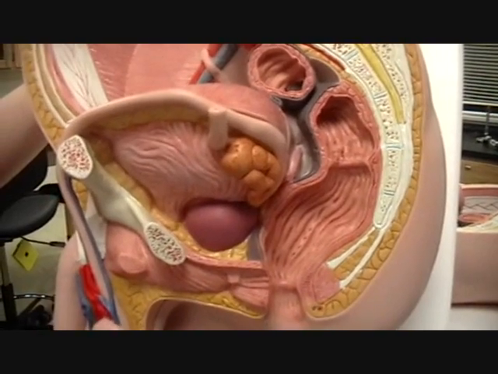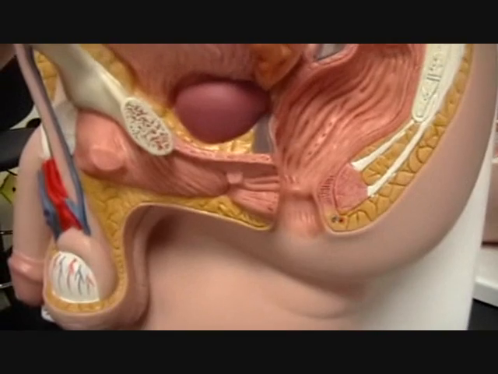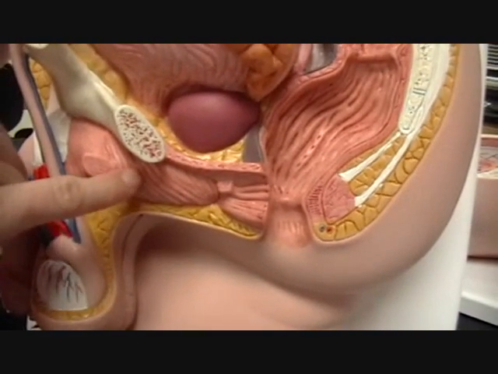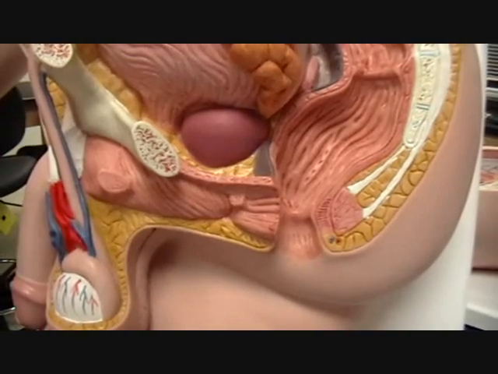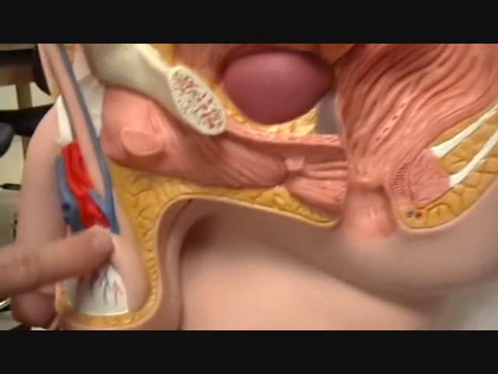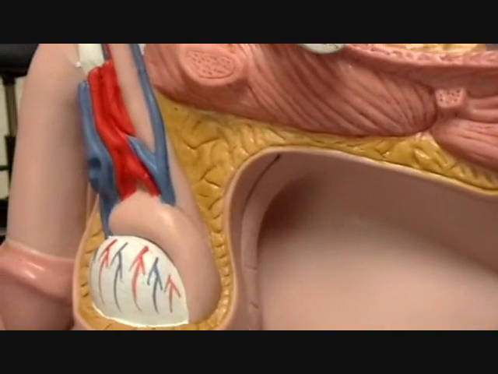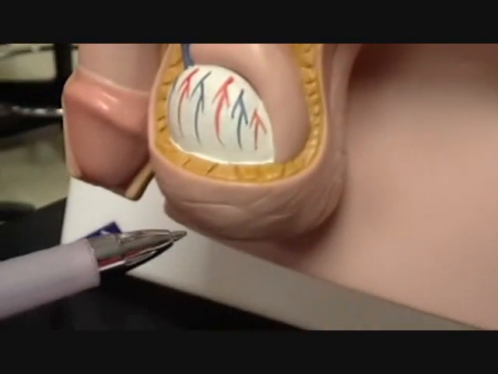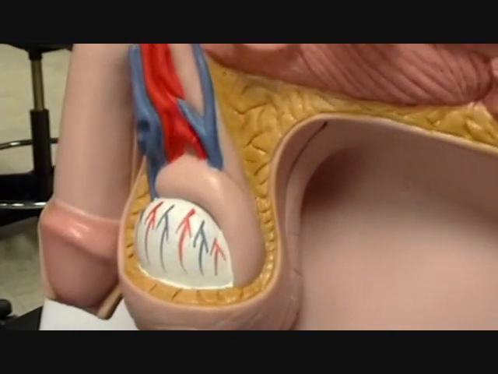The bulbospongiosus muscle is here. The head of the epididymis is here. He just said that he would ask this. This is epididymis. The scrotum is here. Again, the testes is here.